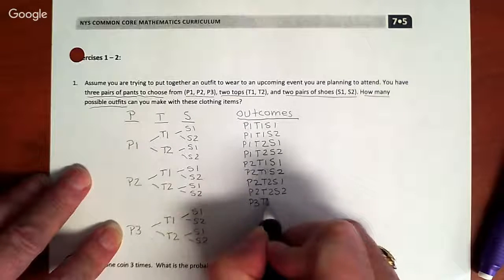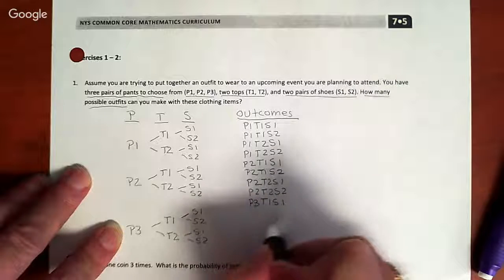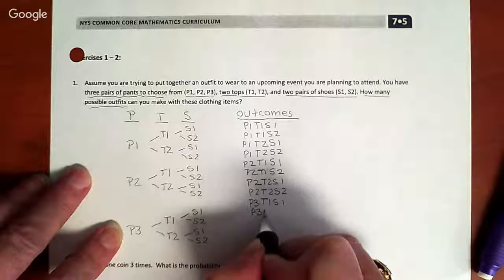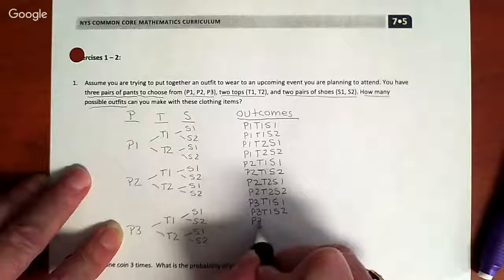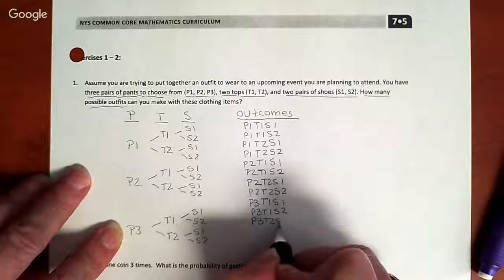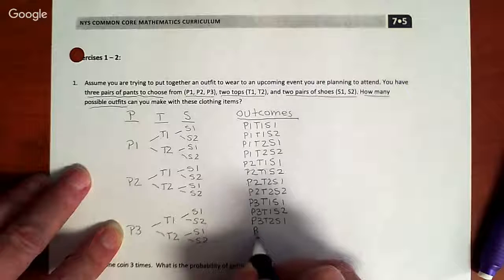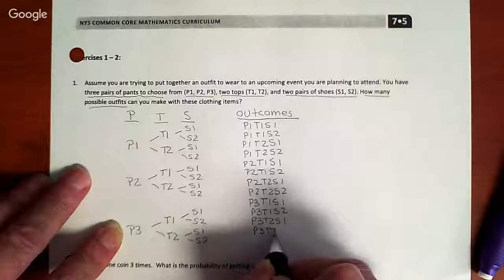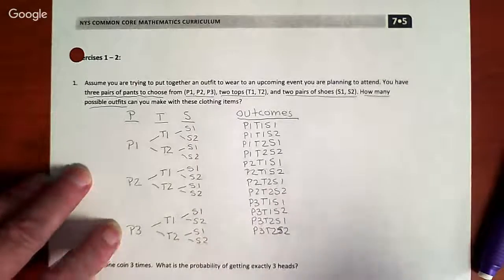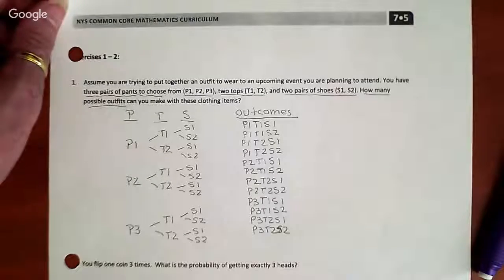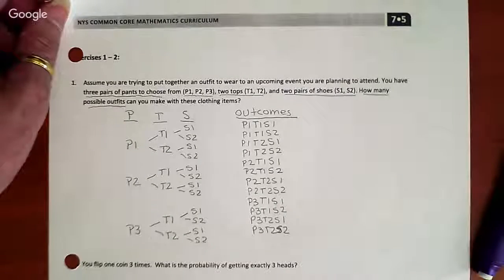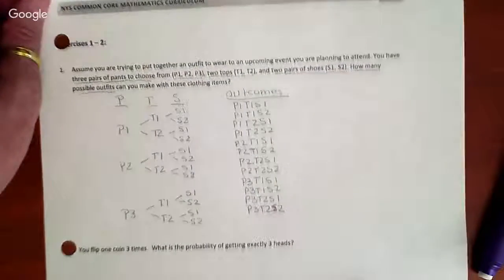P3, T1, S1, P3, T1, S2, P3, T2, S1, and P3, T2, and S2. Okay? So that would be our tree diagram and our outcomes.